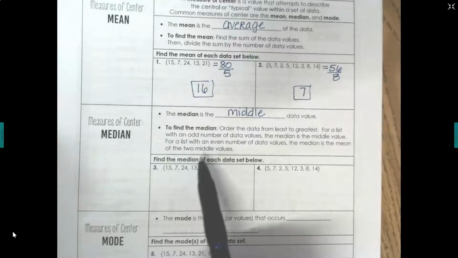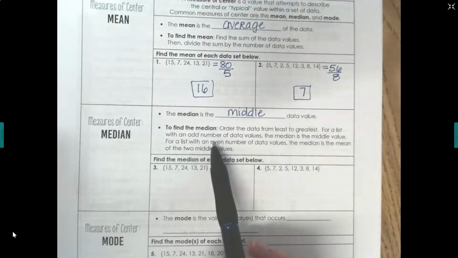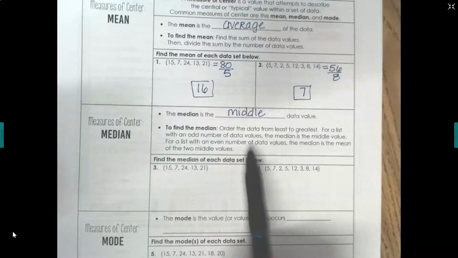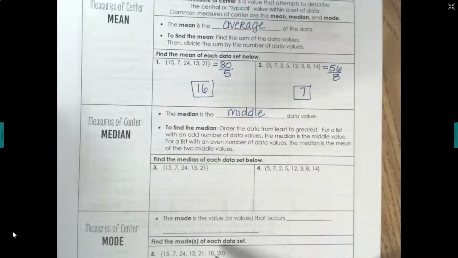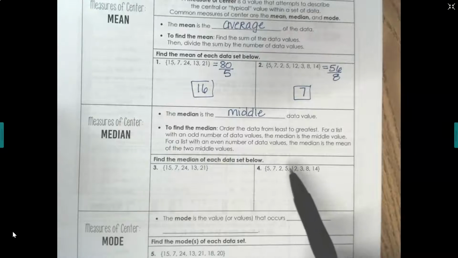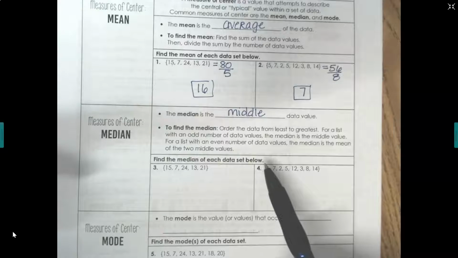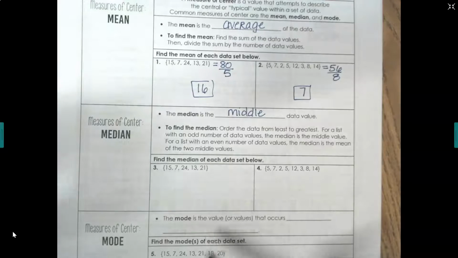And then if you have an odd number of numbers, the median is the exact middle number, meaning there's the same number of numbers on the left and the right of it. If you have an even number of numbers, you need to add the two middle numbers together and divide by 2 to find the exact middle. Let's try this so we can see.